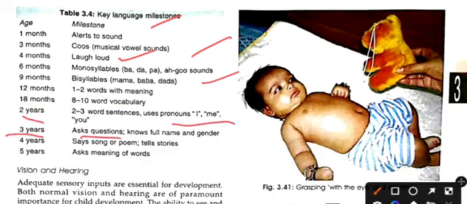At 3 years, asks questions. At 4 years, says a song or poem. At 5 years, asks meaning of words. And at 3 years, knows full name and gender.